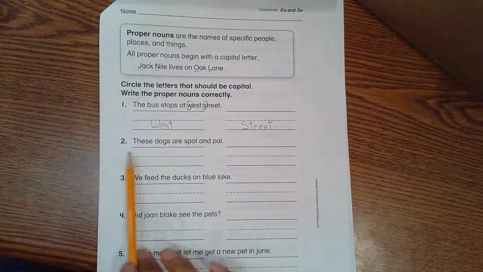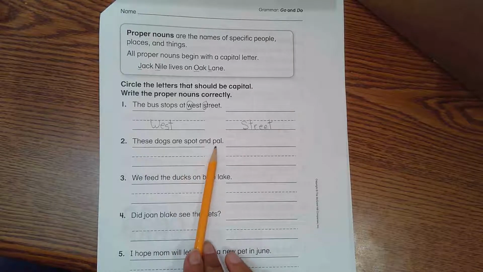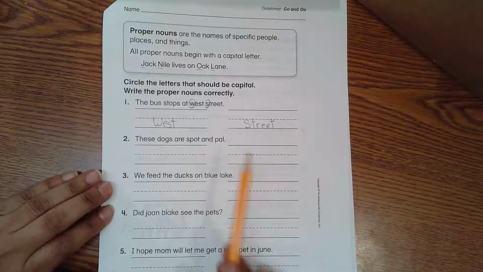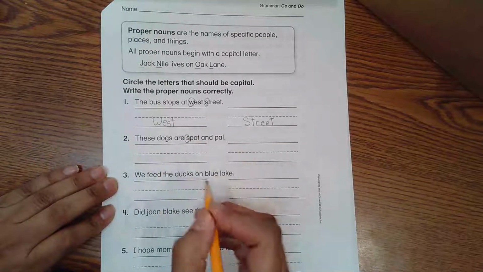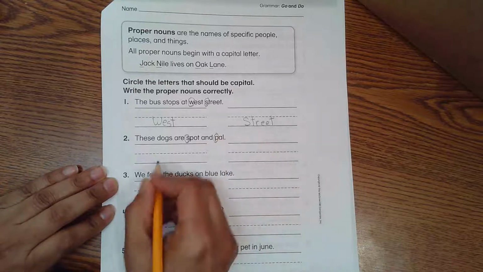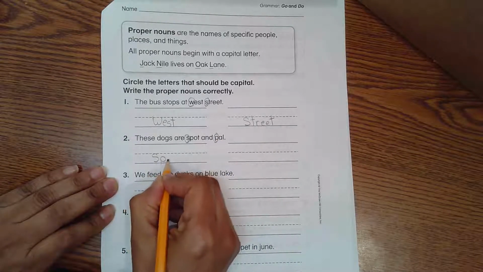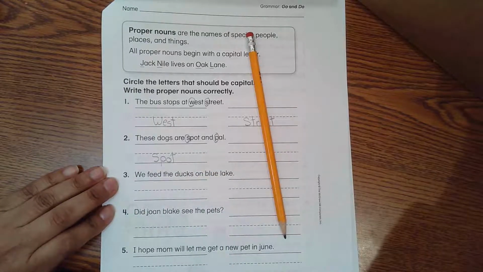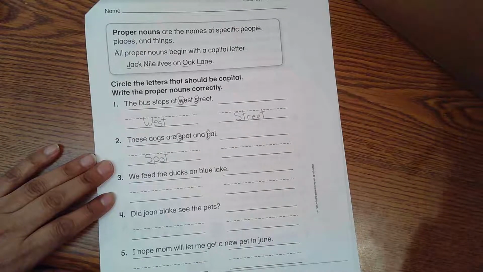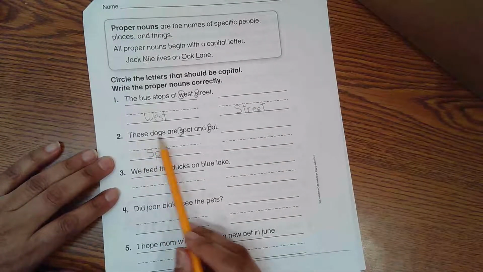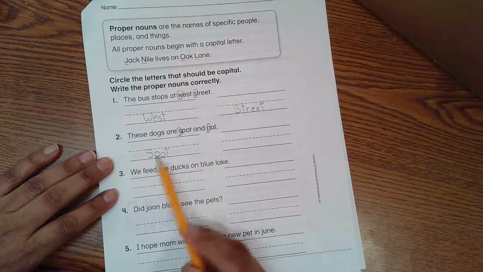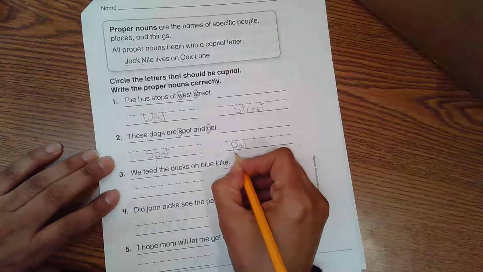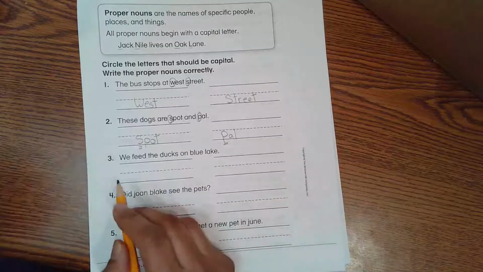All right, number 2. These dogs are Spot and Pal. Spot and Pal. So circle the S and the P. So these dogs are Spot and Pal. Write it with the uppercase or capital letter. All right. Number 3.